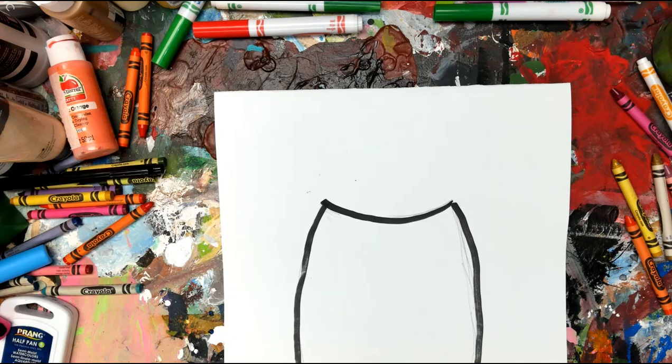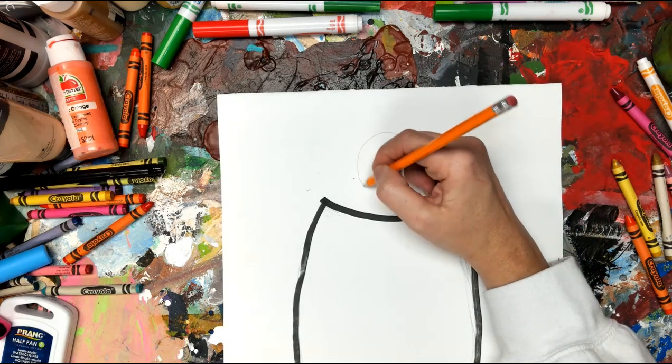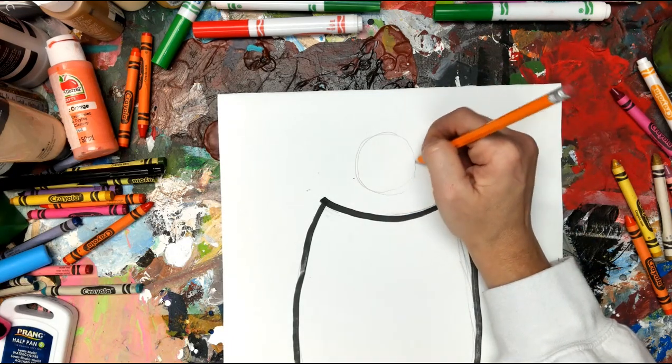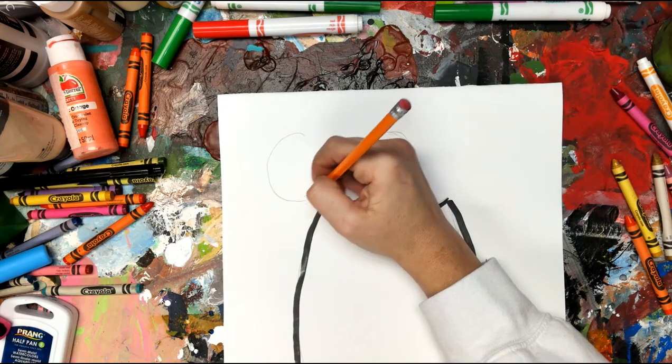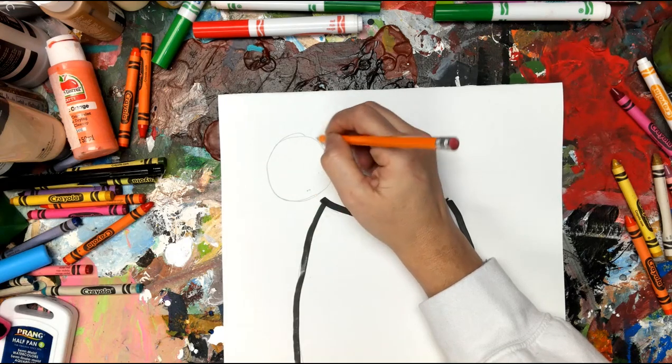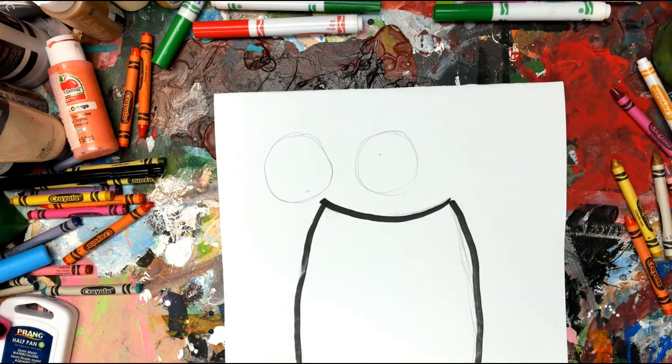So the first thing that I want everybody to do is draw a circle. Doesn't have to be a perfect circle. Art is not about being perfect. To the left of that, you're going to draw another circle. And I'm drawing lightly so that if I make a mistake, I can erase and correct that.